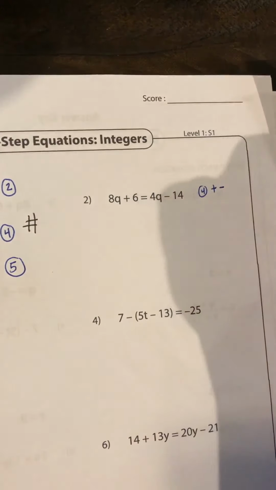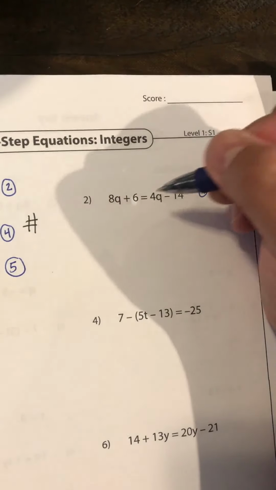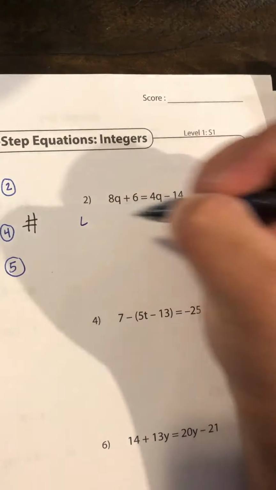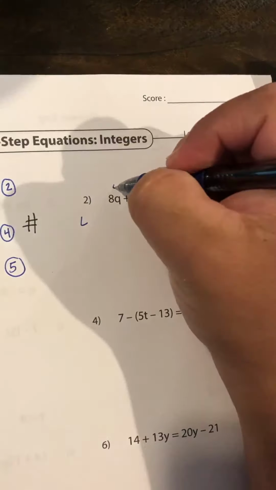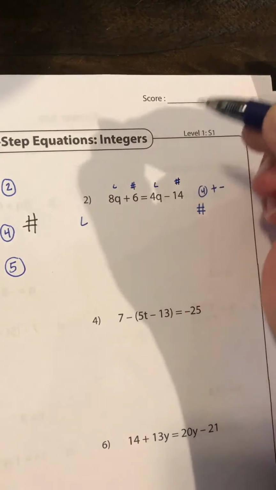And remember, our tools are plus or minus. So the first thing we do is we choose a letter side and we choose a number side. And there's one of each on each side, so it doesn't really matter, but I'm going to make the left side my letter side and the right side my number side, okay? So this is a letter, this is a number, this is a letter, and this is a number, okay?